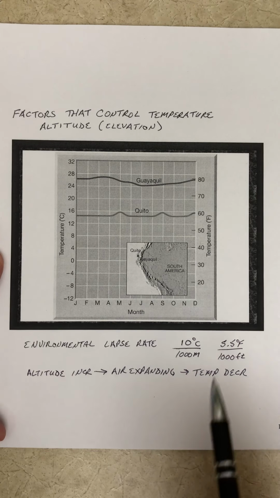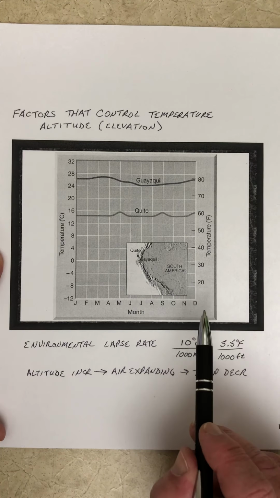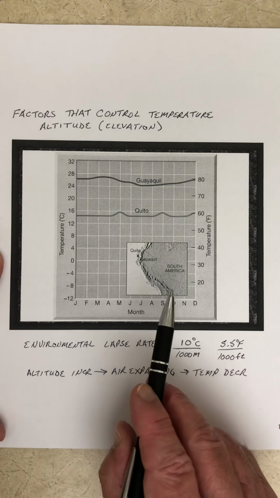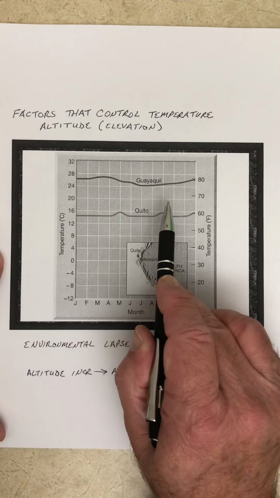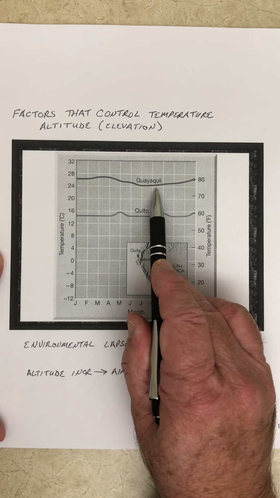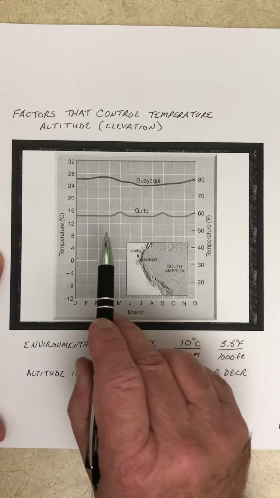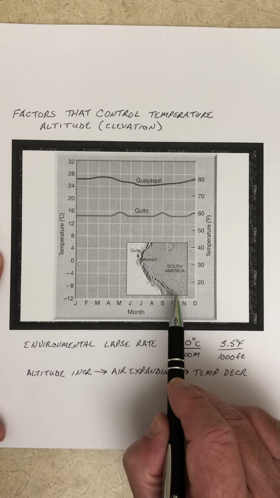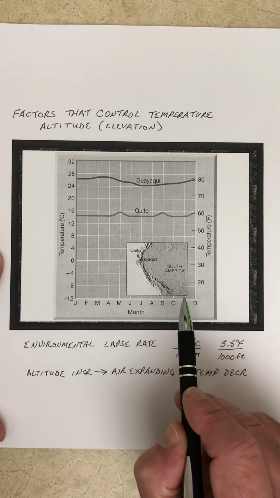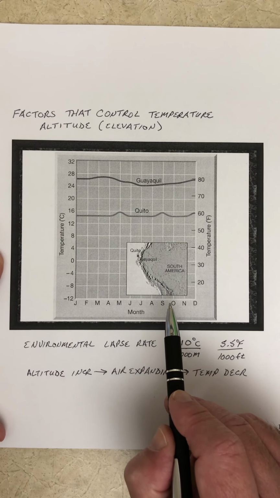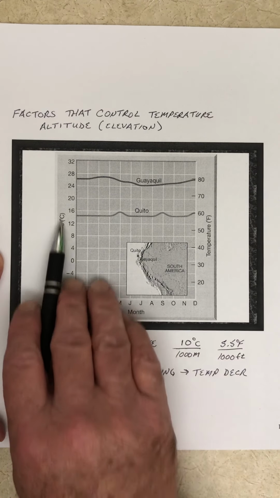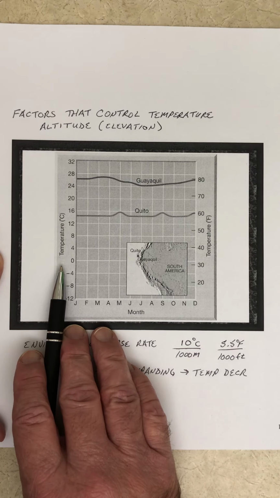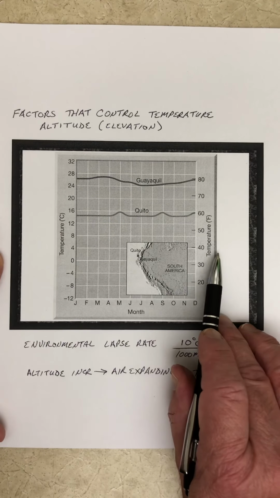In this section of the notes in the PowerPoint, there's a slide giving an example of two locations in Ecuador. Guayaquil is right along the coast, basically at sea level, and Quito is up in the Andes Mountains. There's an elevation difference, and the effect that it has on temperature at these two locations is pretty drastic. On the left-hand side, we've got temperature in Celsius, right-hand side temperature in Fahrenheit.